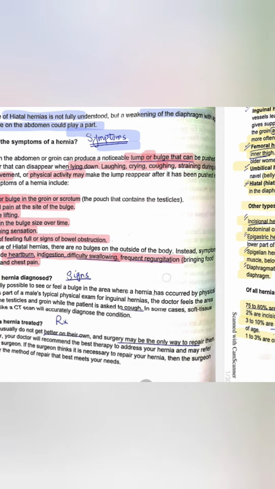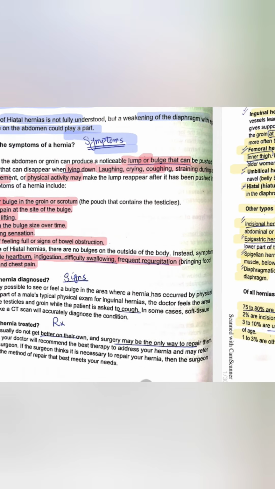How are hernias diagnosed? What are the signs of a hernia? It is usually possible to see or feel a bulge in the area where the hernia has occurred by physical examination. As part of the typical physical examination for an inguinal hernia in males, the doctor feels the area around the testicles and groin while the patient is asked to cough. In some cases, imaging such as a CT scan of the soft tissues will accurately diagnose the condition.